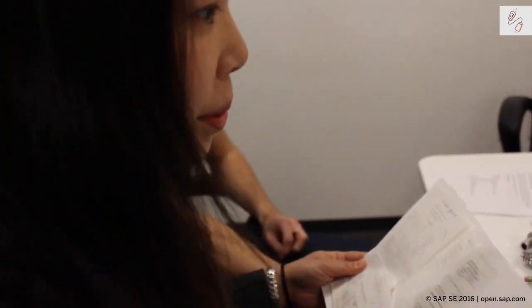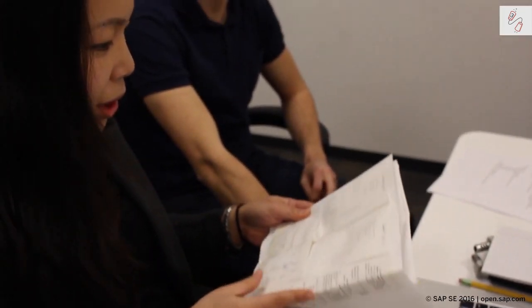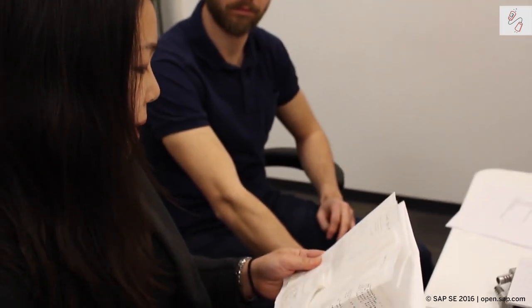so then I can scan them into the computer, and I might write a little note as to what it is, so that when I go back to do my expense report, I'll remember, oh, that was lunch, or this was dinner. So that might be something I'll do. So here I will start by creating a new expense report.